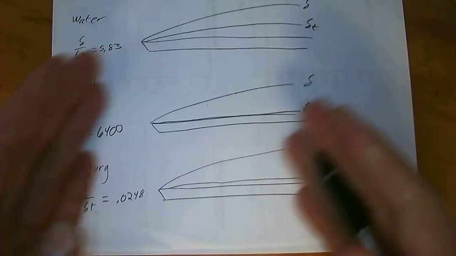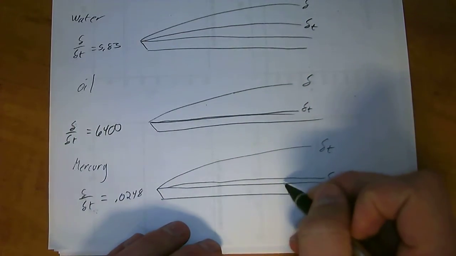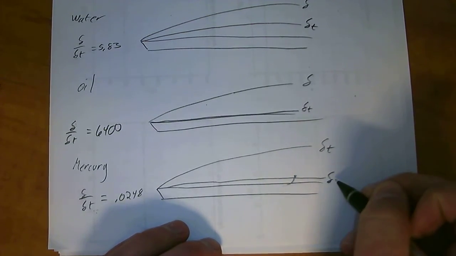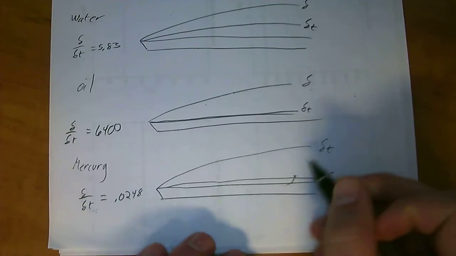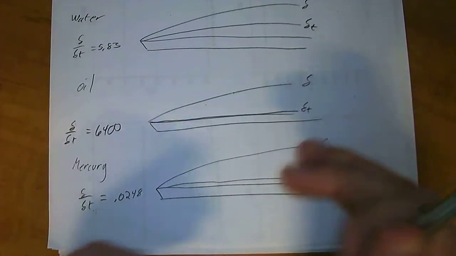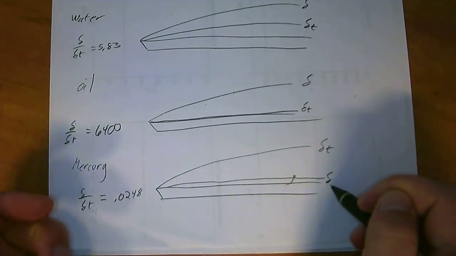The velocity through mercury, which is a very non-viscous substance, hits its final value very quickly, but mercury, even though it's a metal and fairly conductive, is not superconductive in relation to how viscous it is.